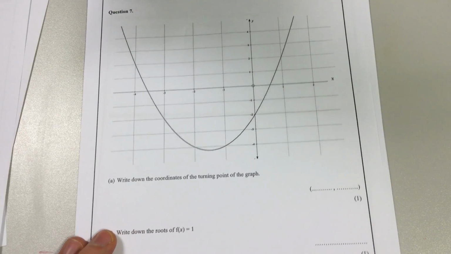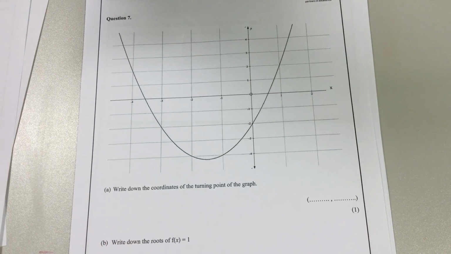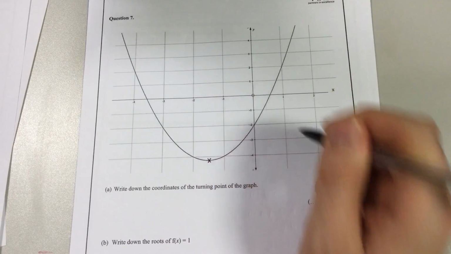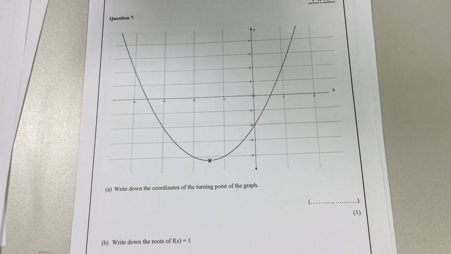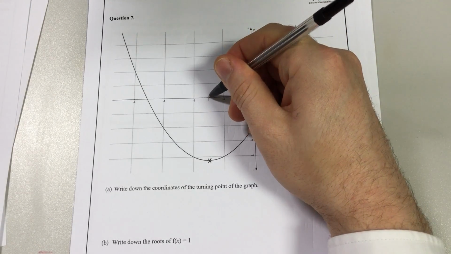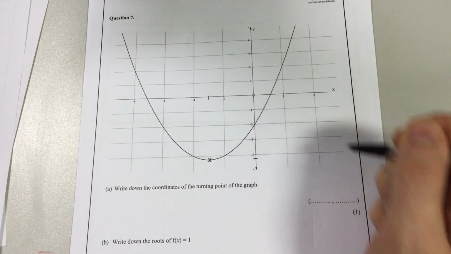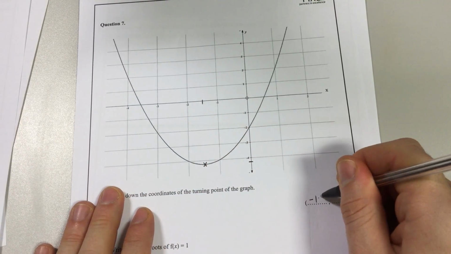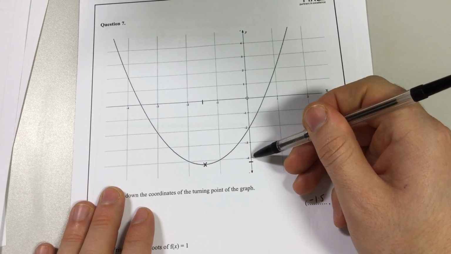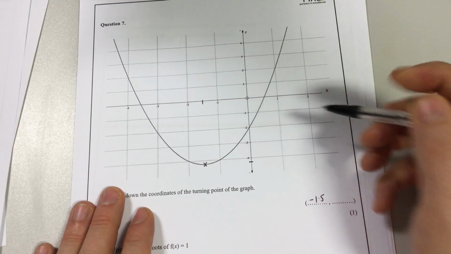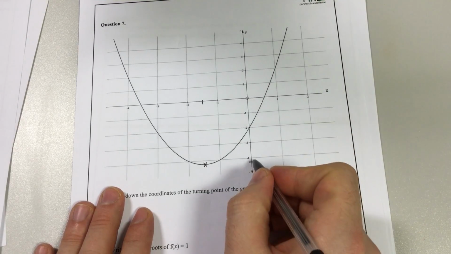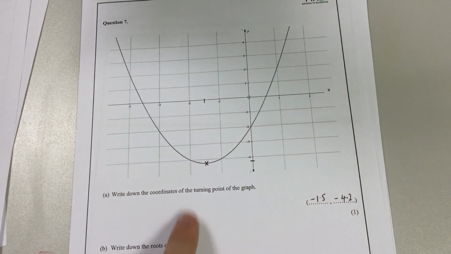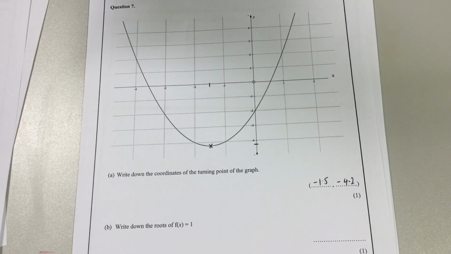Okay, this one. Nice and straightforward. The turning point is where the graph changes direction. So that's right at the bottom here. Okay, that's the turning point. And that roughly is in line with that and roughly about there. So going along the corridor first, I'm going to say minus 1.5. And then looking here, it's minus 4.2, 4.3. So mine, maybe it should have been a little bit higher. I'm going to go for minus 4.2. So that's the turning point. It's actually called the minimum point there.